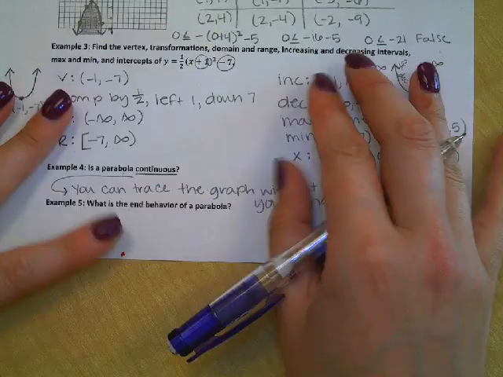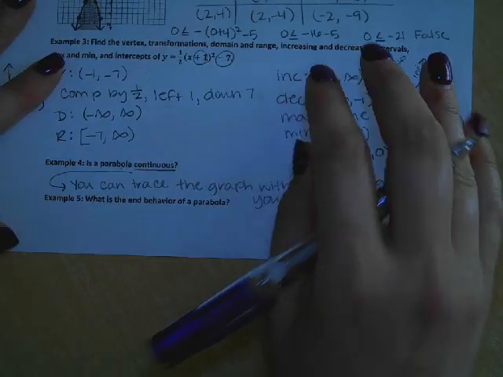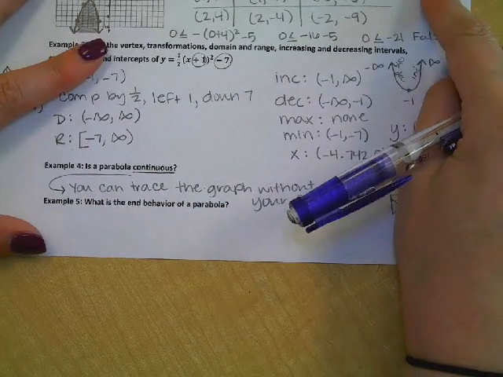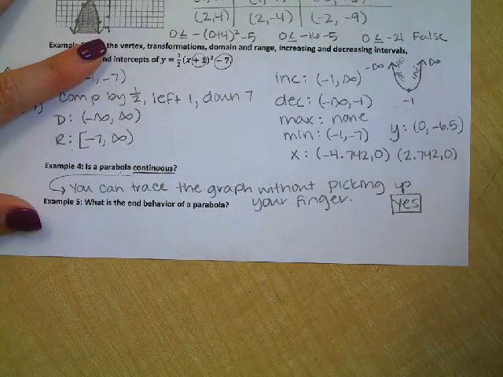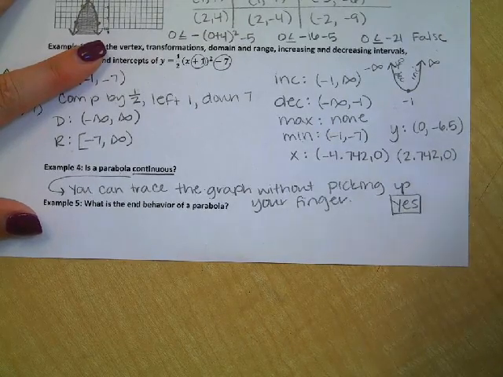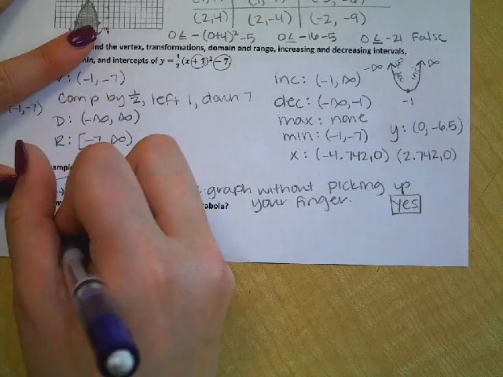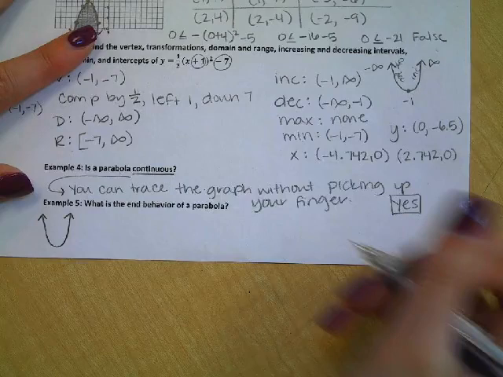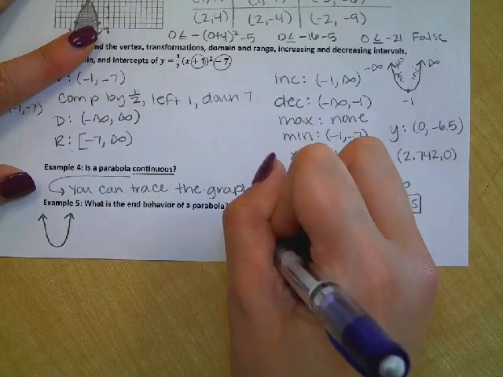All right, what is the end behavior of a parabola? The end behavior of a parabola is describing in mathematical notation what the arrows are doing. So I've got two options. I've got a parabola that goes up, and then I'll put it over here. I've got a parabola that goes down.